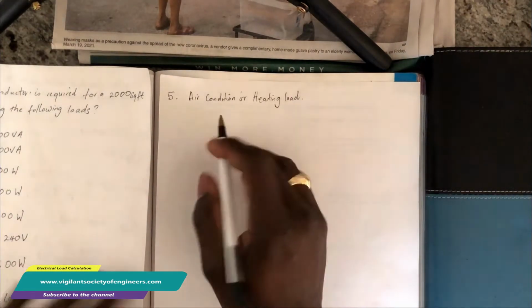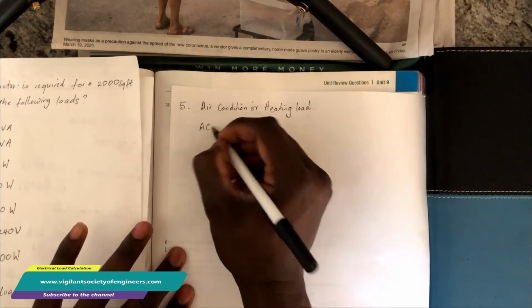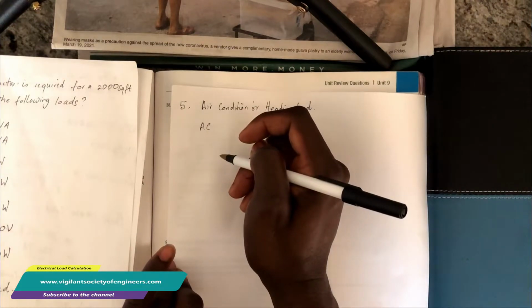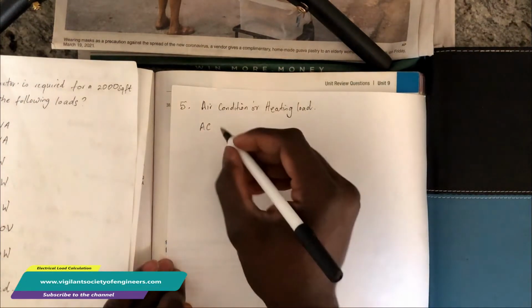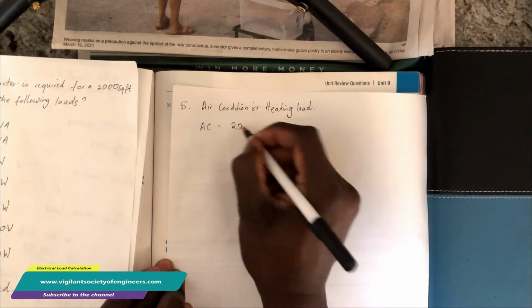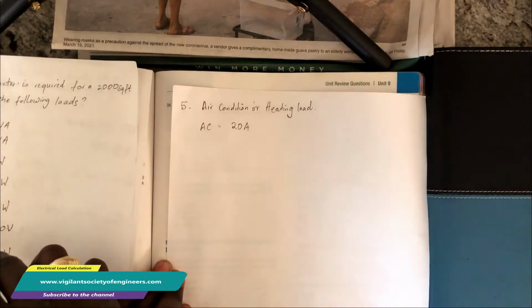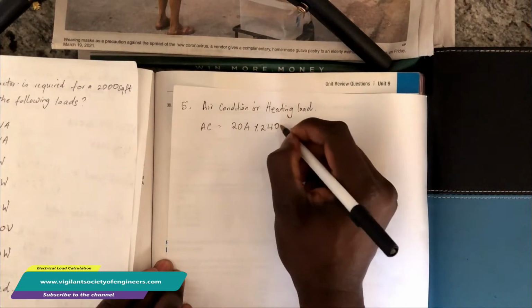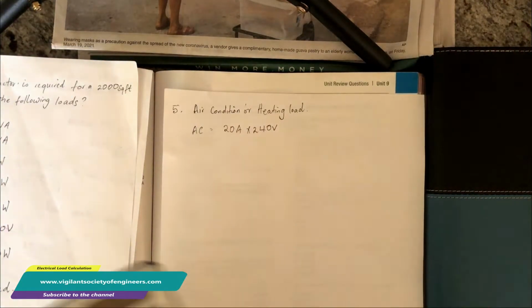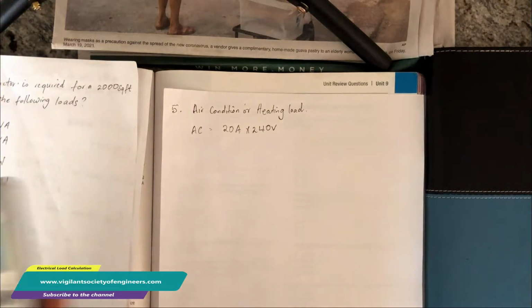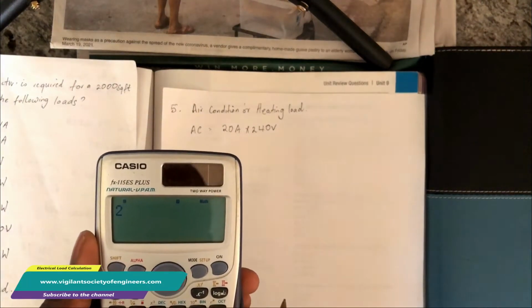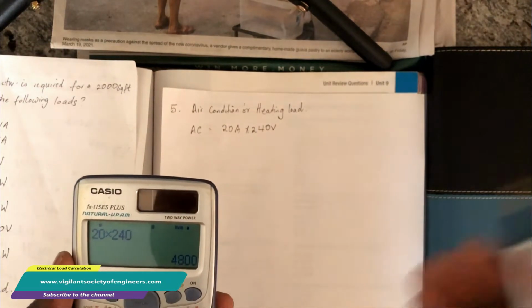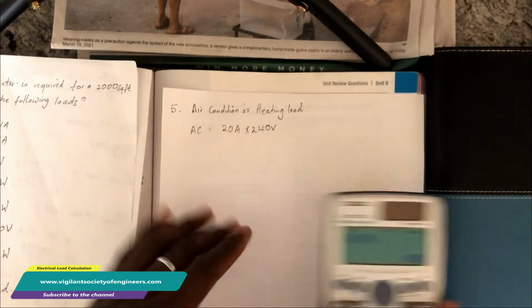We have the air conditioning at 20 amps times 240 volts. That is 20 times 240, which is 4,800.